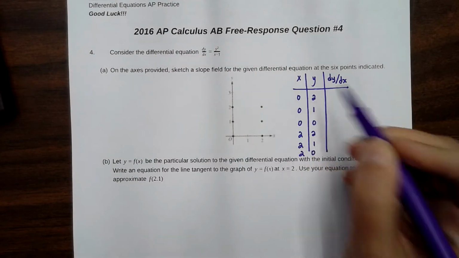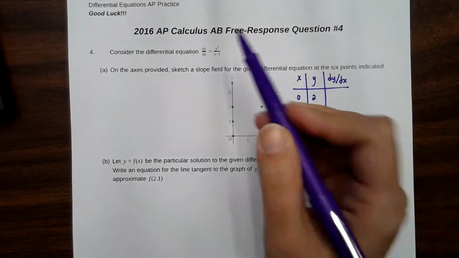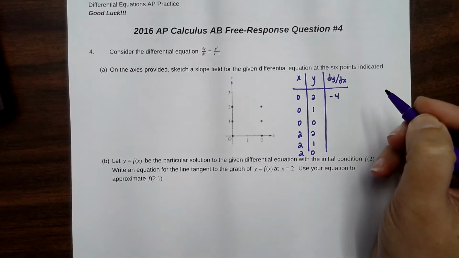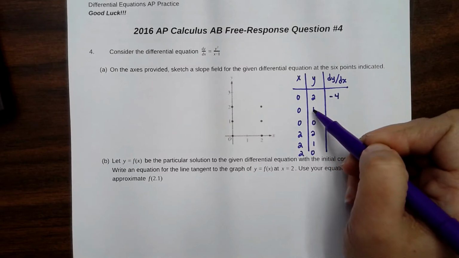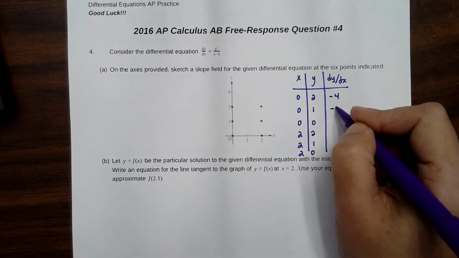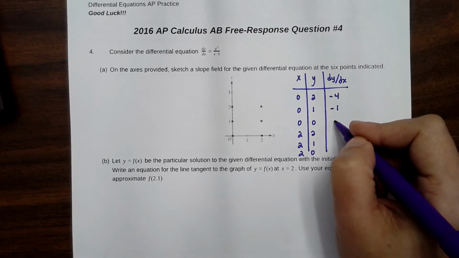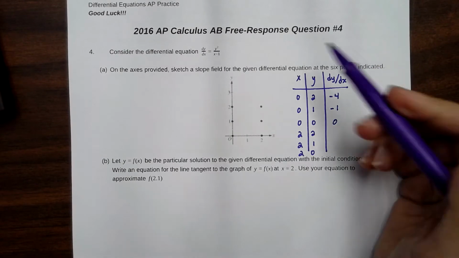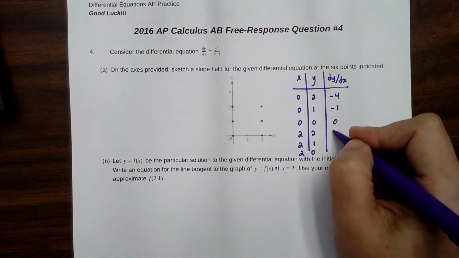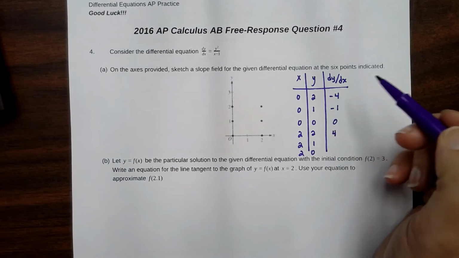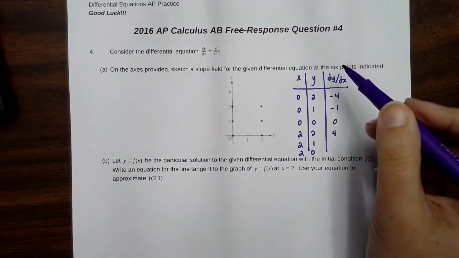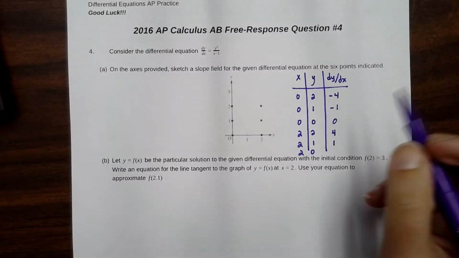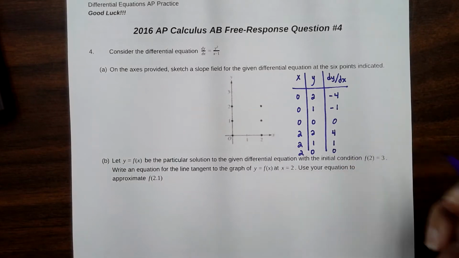If I substitute x equals 0 and y equals 2, I would have 4 divided by -1, which is -4. If I substitute 0 and 1, I would have 1 divided by -1, which is -1. If I substitute 0 and 0, I would get 0. If I substitute 2 and 2, I would have 4 divided by 1, which is 4. If I substitute 2 and 1, I would have 1 divided by 1, which is 1. And if I substitute 2 and 0, I would have 0 divided by 1, which is still 0.